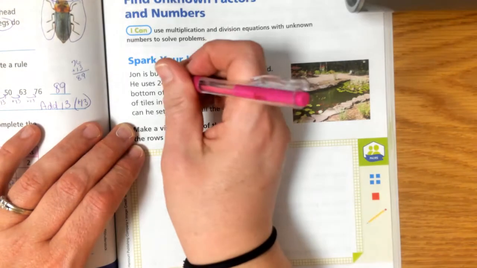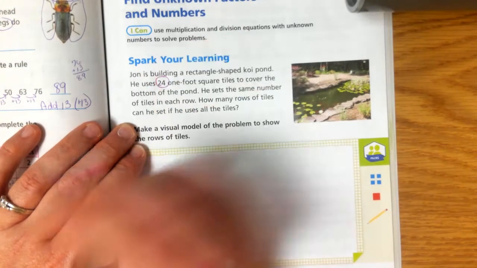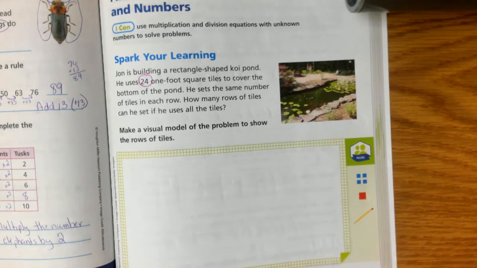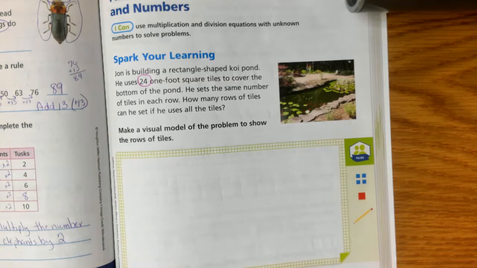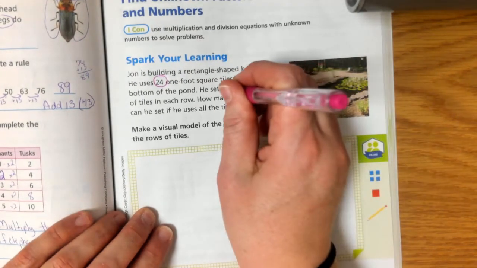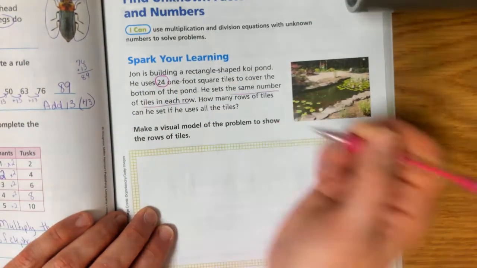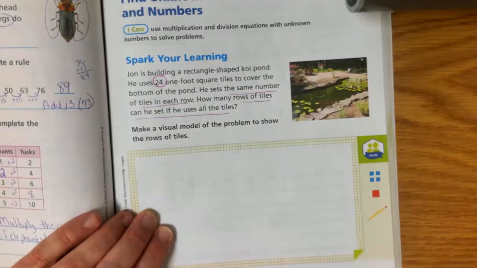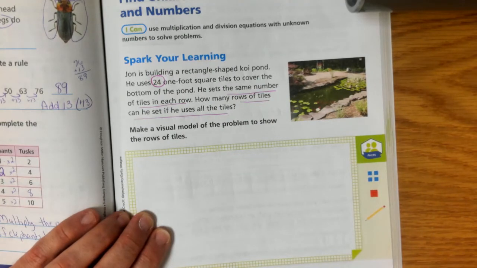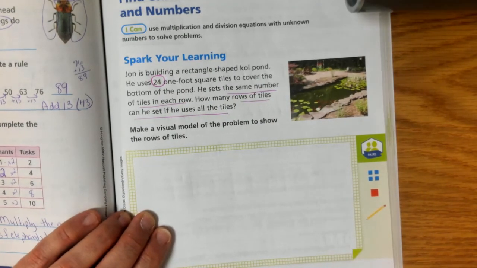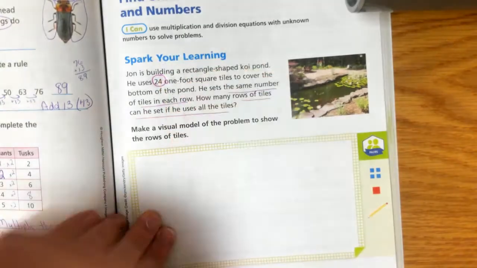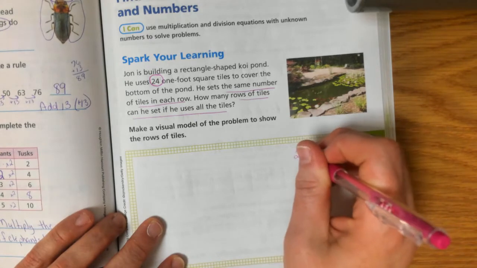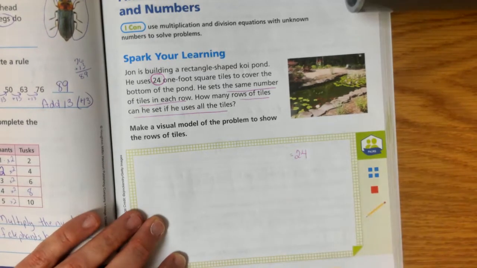So we know that he's using 24 1-foot square tiles. And it doesn't tell us how we have to set them up. We just know that he's going to put the same number of tiles in each row. And then how many rows of tiles will he set if he uses all the tiles? So we just have to figure out what we think we know. So what do we think we know about the number 24? What numbers can multiply together to equal 24?